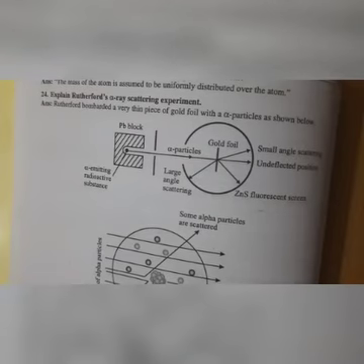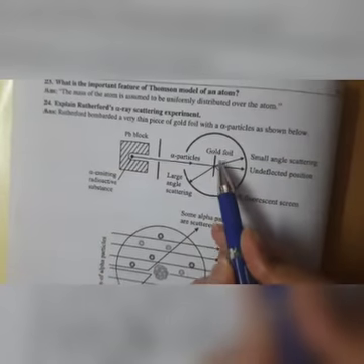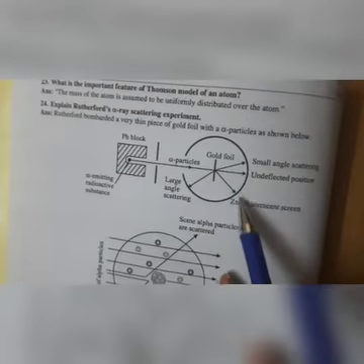At that time, Rutherford took one small thin piece of gold foil and bombarded it with alpha particles. Here he took a gold foil, which was enclosed, and here he took the source of the alpha particles.